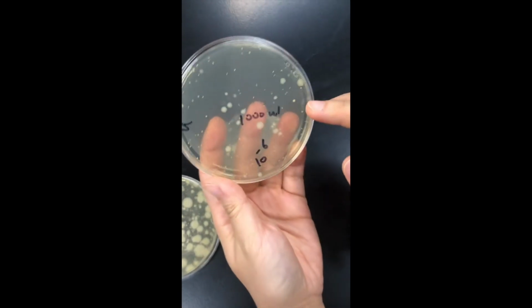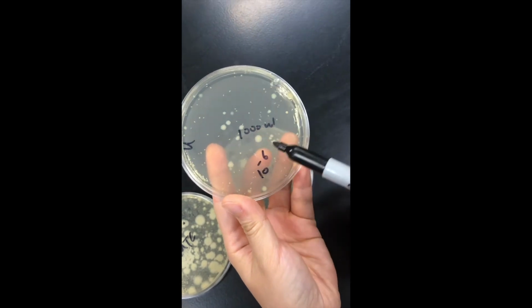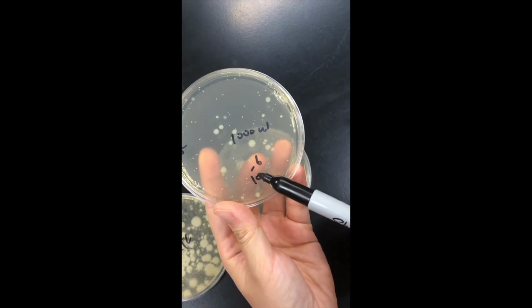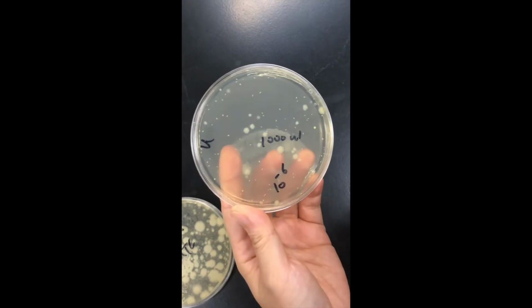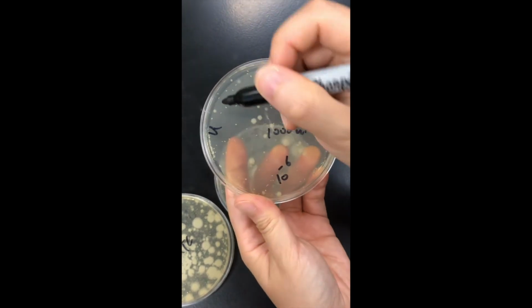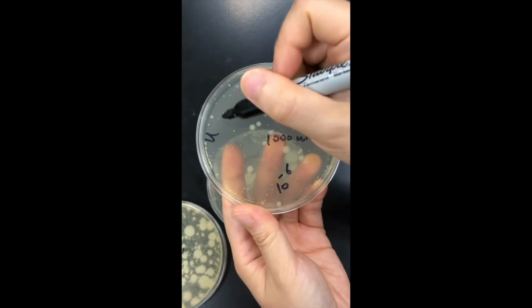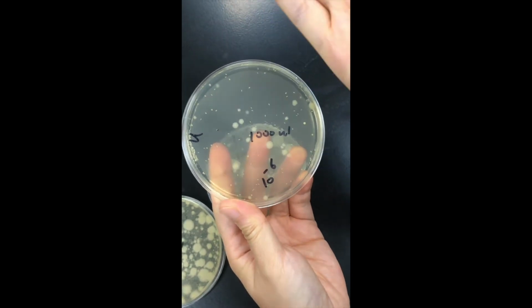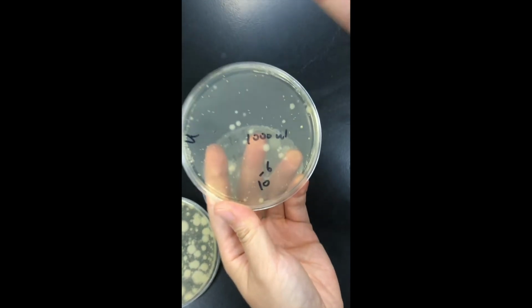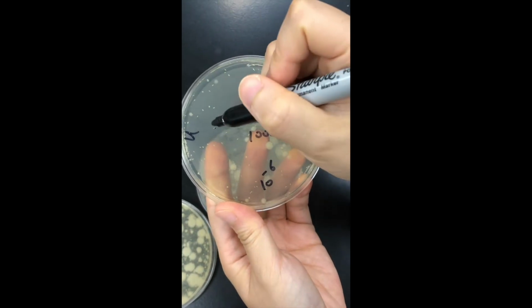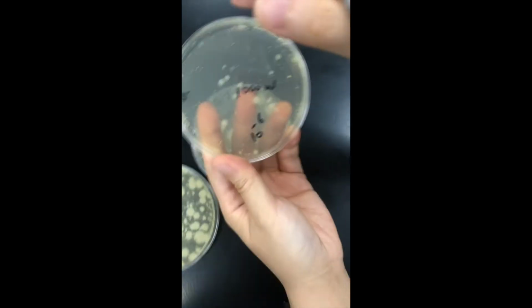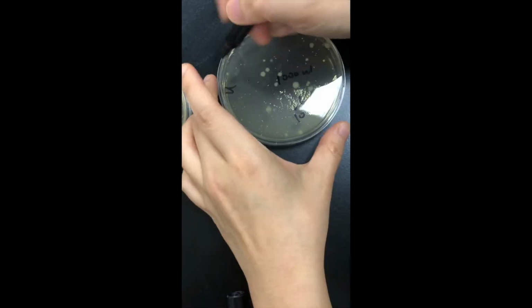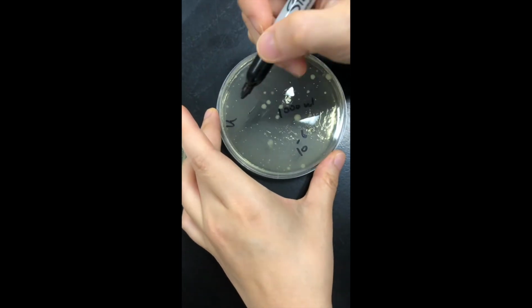How about this one? Well, I think this one is probably okay. I have 10 to the minus 6. How to count the cells is by using a Sharpie marker. When you count one, you mark a dot, so you won't count one colony-forming unit two times. So I'm going to count. After I finish counting, I'll show you the number.